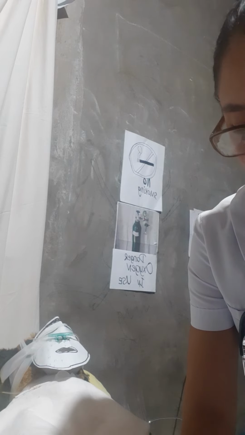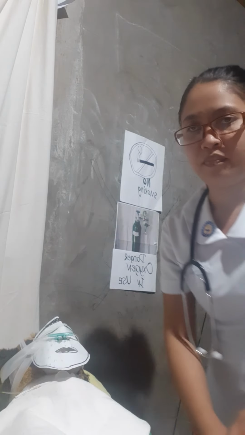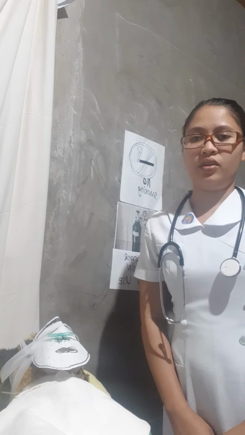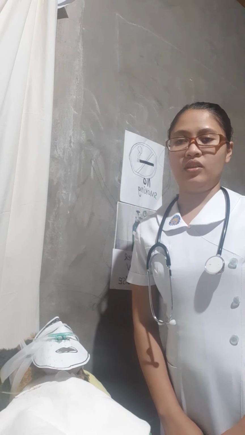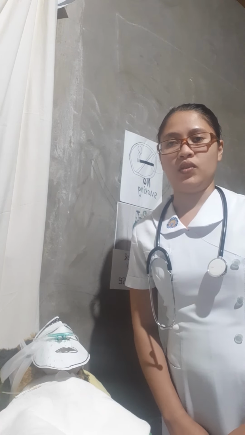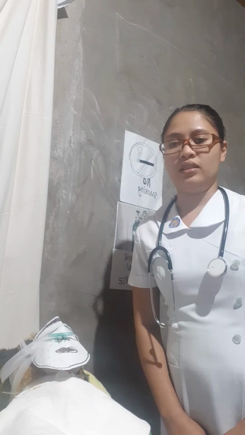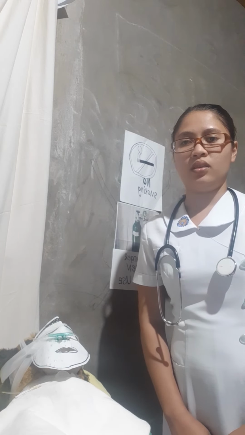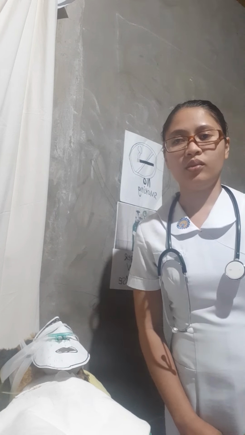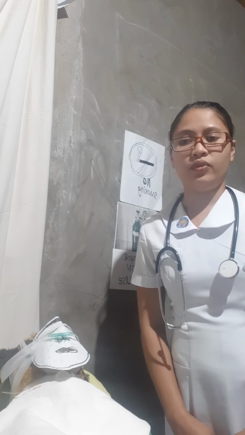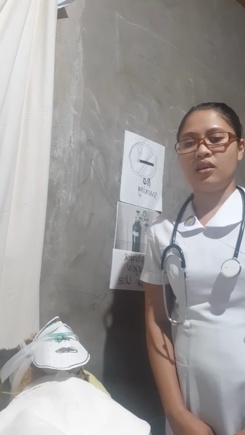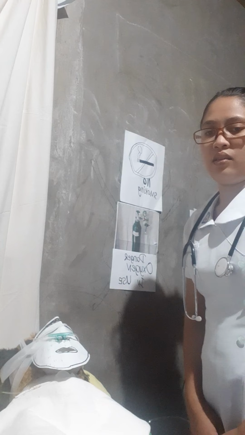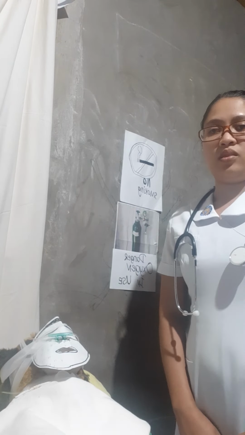Next, we need to adjust the suction to the appropriate pressure. For the wall unit, for adult patients, 100 to 150 mmHg, neonate 60 to 80, infant 80 to 100, and children 100 to 120 mmHg. Then for the portable unit, for adult, 10 to 15 cmHg, neonate 6 to 8, infant 8 to 10, and for children 10 to 12 cmHg.